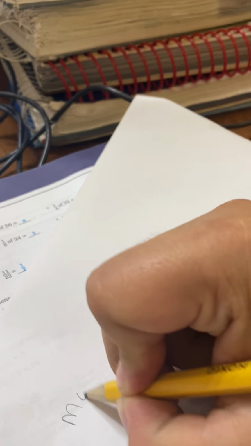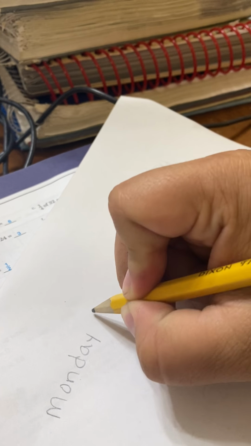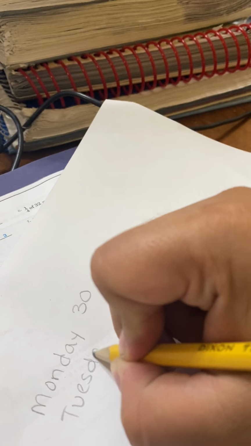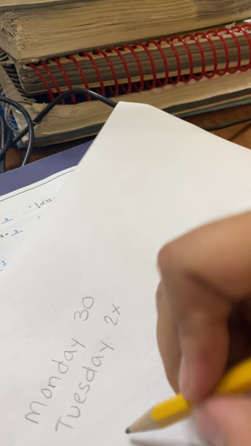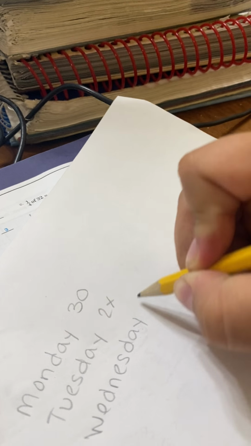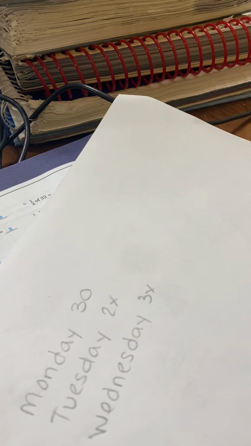Well, the first number that we know is that on Monday, he drove 30 miles. Tuesday, he drove 2 times as much as Monday. And Wednesday, he drove 3 times as much as Monday. So this is a 3-part story problem.